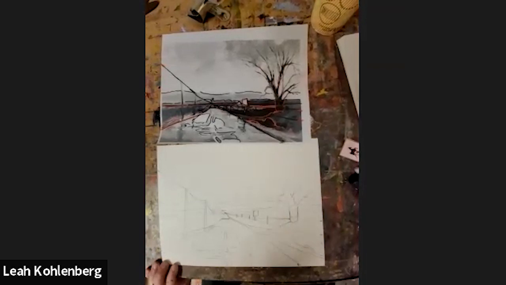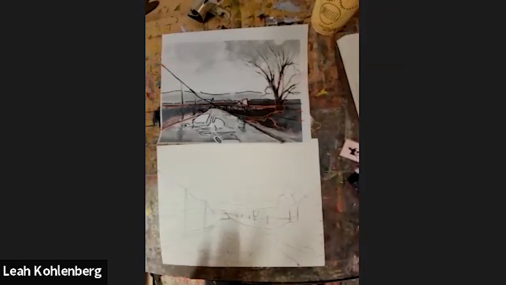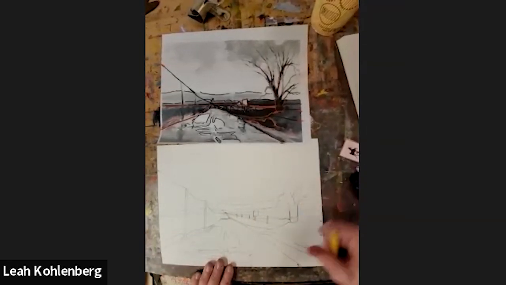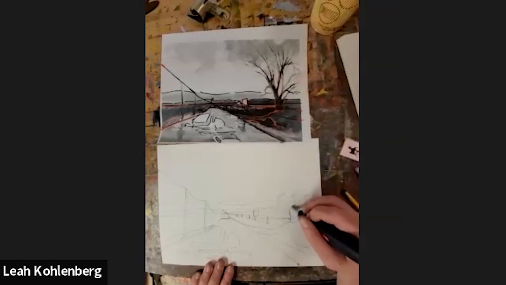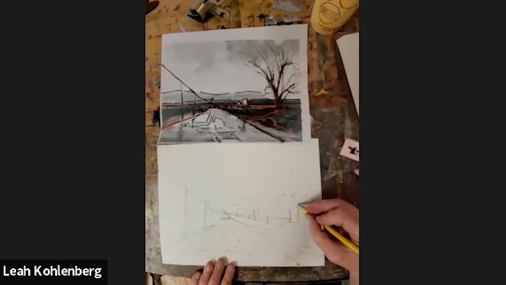It's kind of medium. Notice I really haven't done very much of the tree, just enough to get the base in place.